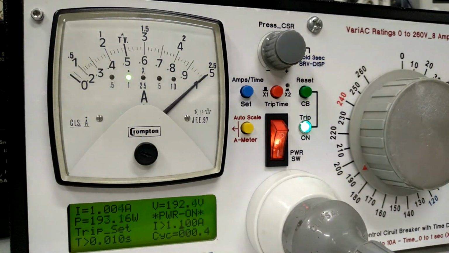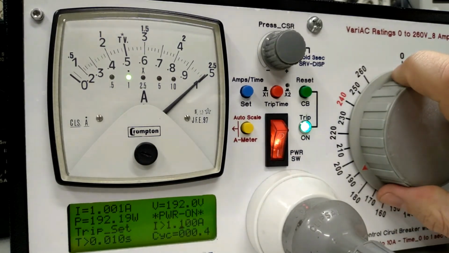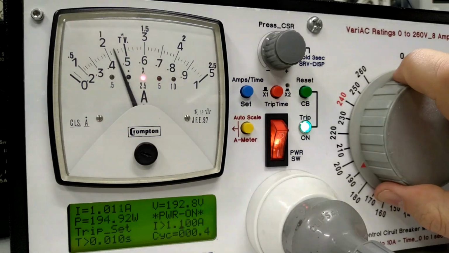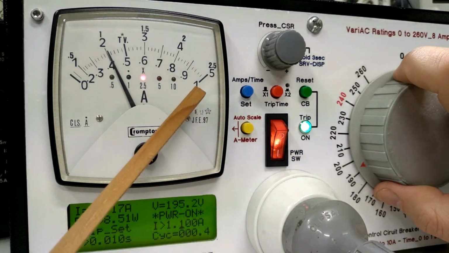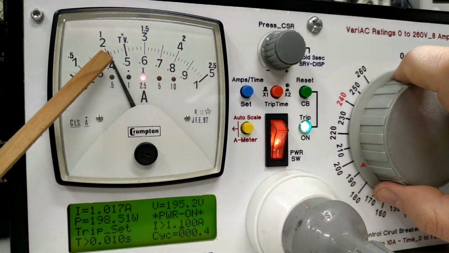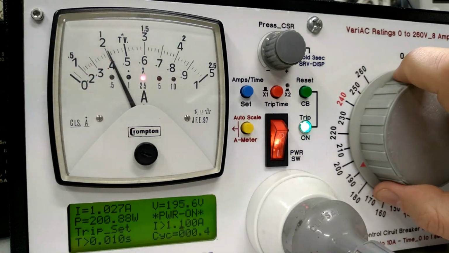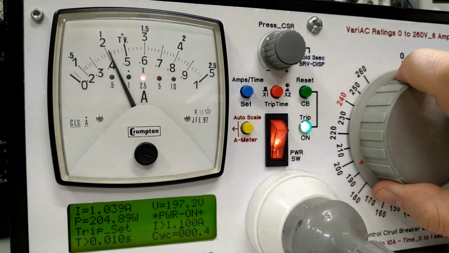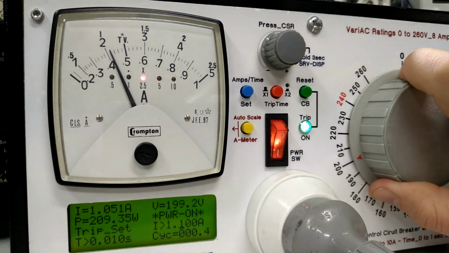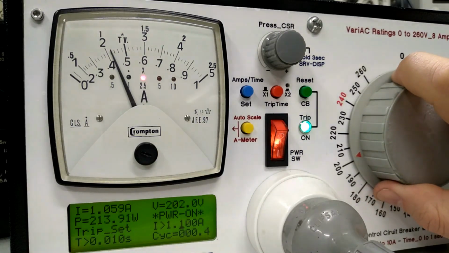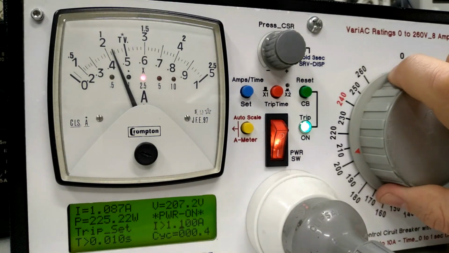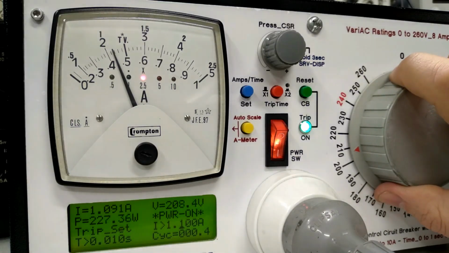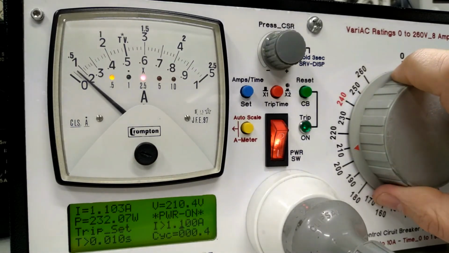Okay, so now it should change scale and trip at 1.1 amps. So I'm on the 2.5 scale, which is here, and I'm reading the top one here around the 1 amp mark, and at 1.1 it should trip. So 1.08, 1.09, and there you go, it's tripped.